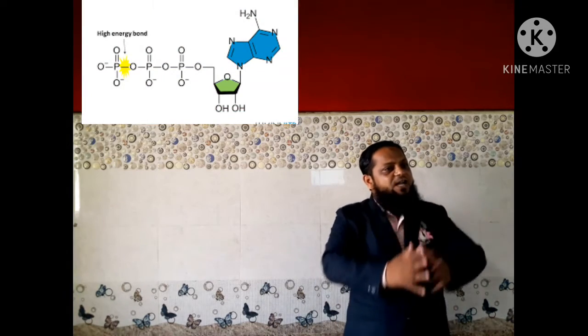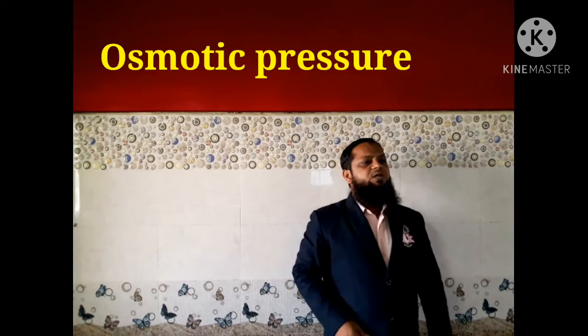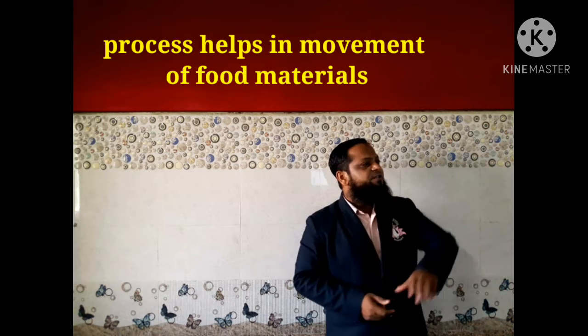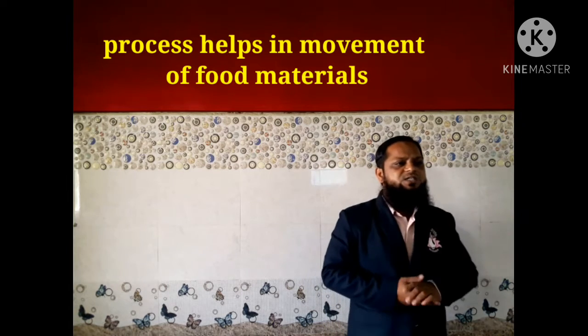As a result, the osmotic pressure in the tissue increases, causing water to move into it. This process is helpful in moving the food materials according to the need of the plant.